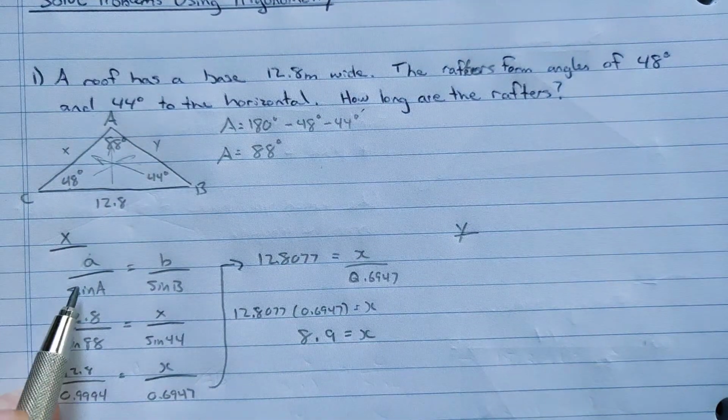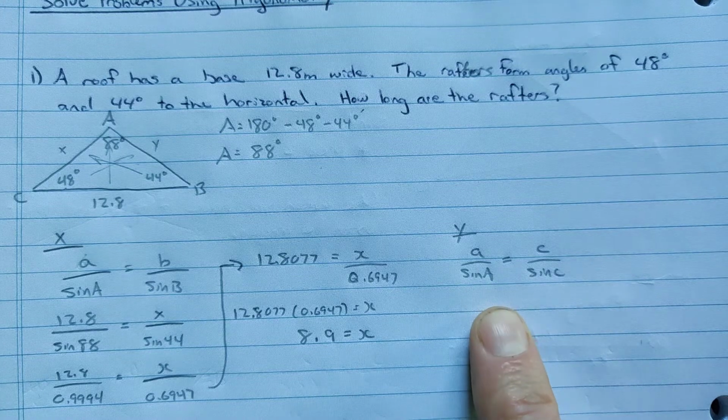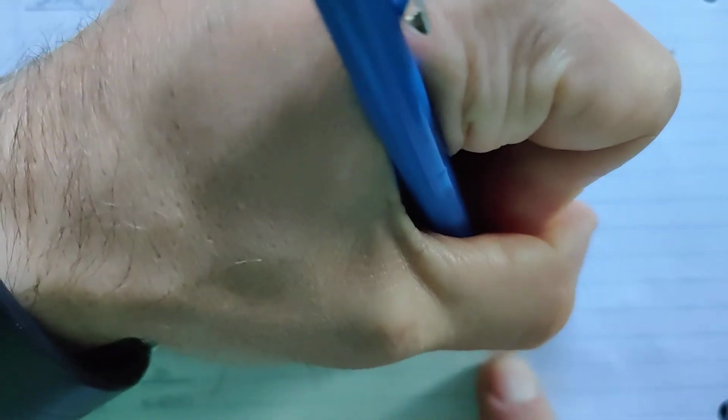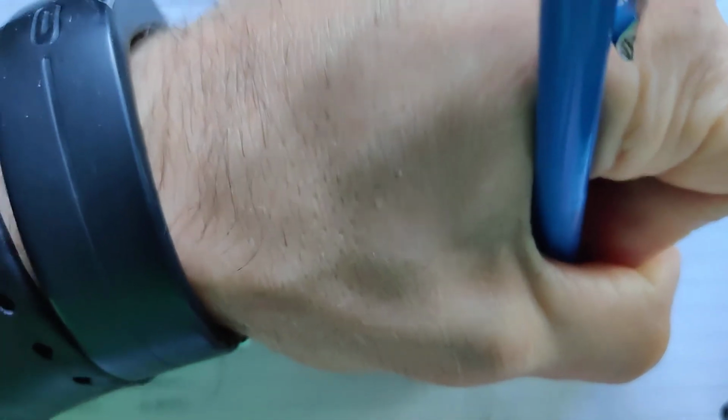Then I've got to find y. Same deal. I'm going to use my a over sine A again. But this time I'm going to do c over sine C. And that'll get that other pair. So I just fill in my values that I know. 12.8 over sine 88 equals y over sine 48.